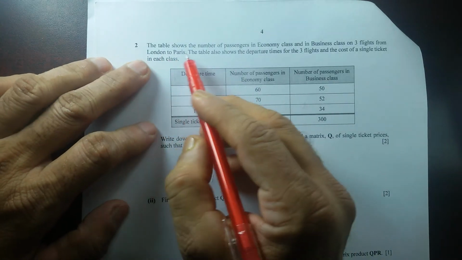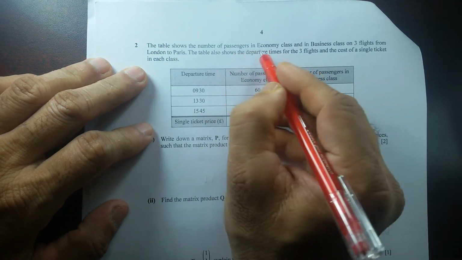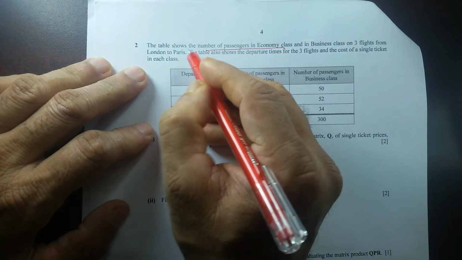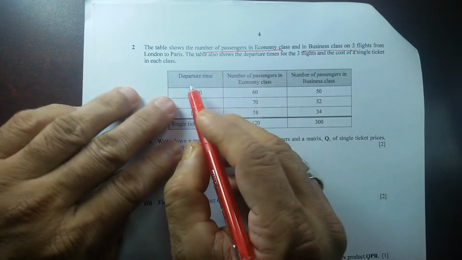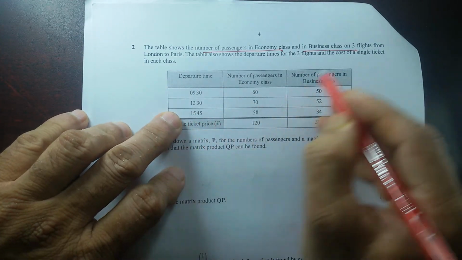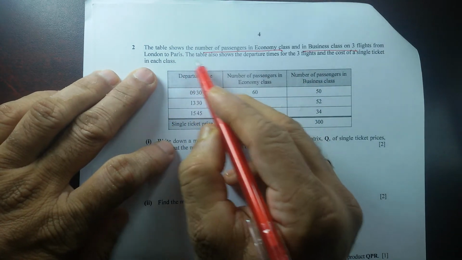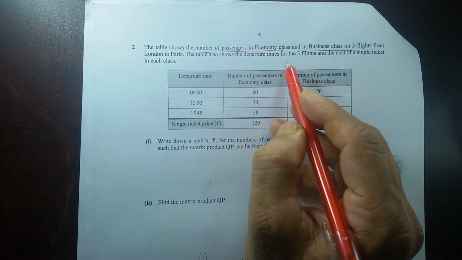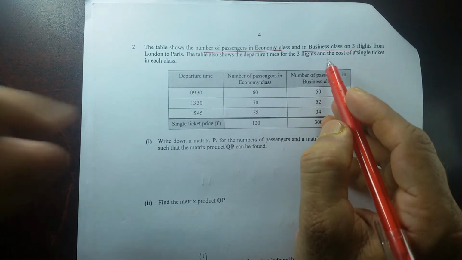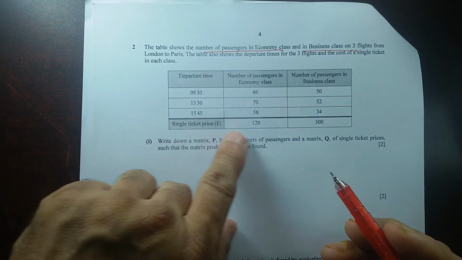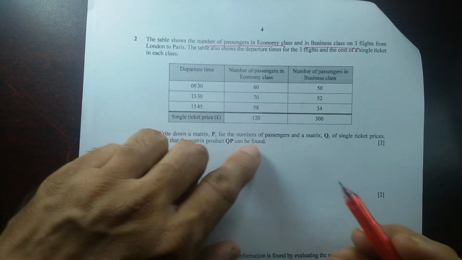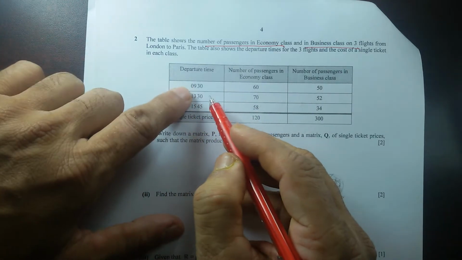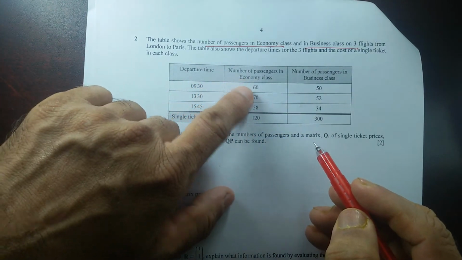Question number 2. The table shows the number of passengers in economy class and in business class on 3 flights. These are the 3 flights from London to Paris. The table also shows the departure times for the 3 flights and the cost of a single ticket in each class. So these are the costs: 120 for economy class and 300 for business class, and there are the times for the 3 flights and the number of passengers.